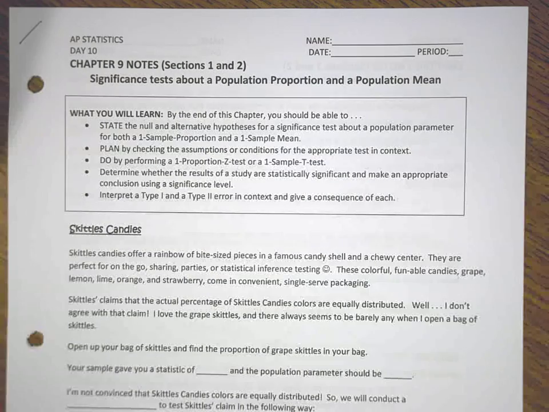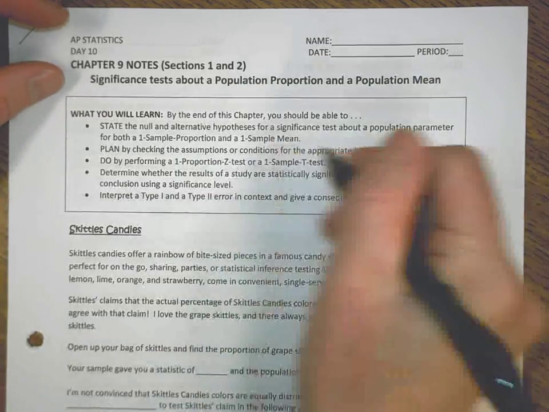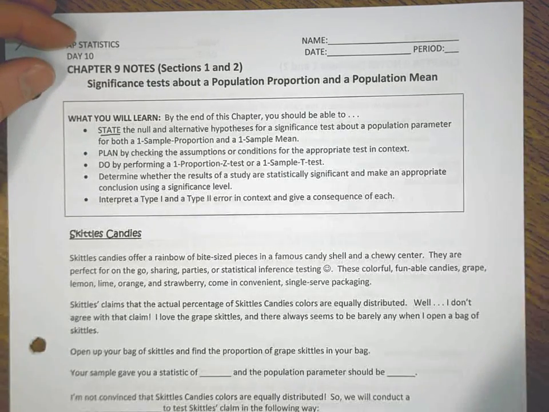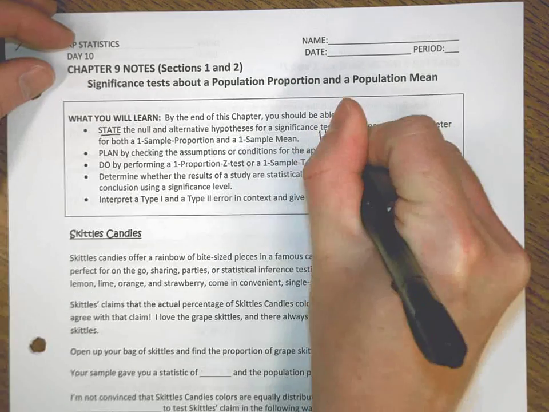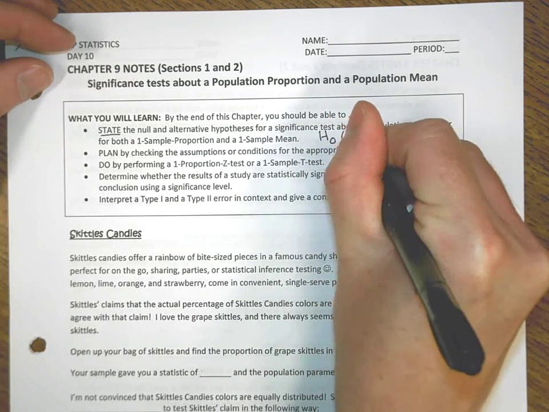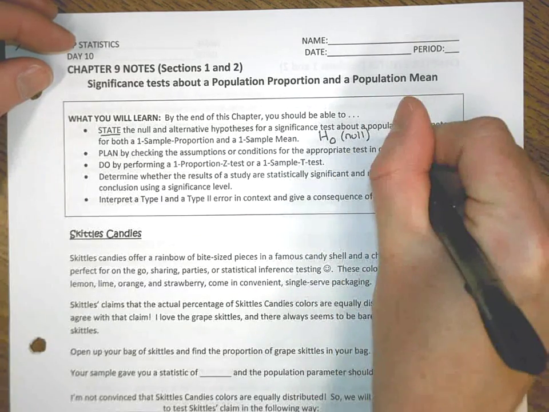Hi, this is Chapter 9, Sections 1 and 2, Significance Tests about a population proportion and a population mean. In this chapter, we're going to focus more on the population parameter and use a sample statistic to try to prove that population parameter wrong. We are going to state what we call the null and alternative hypothesis, which are abbreviated H with a little subscript 0 for the null. That's what the population is.